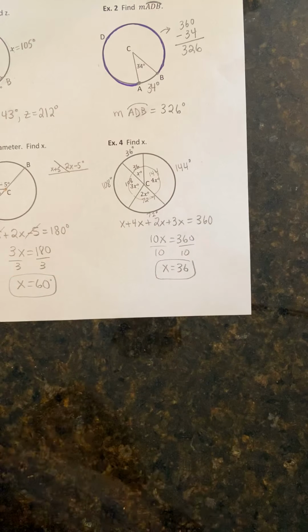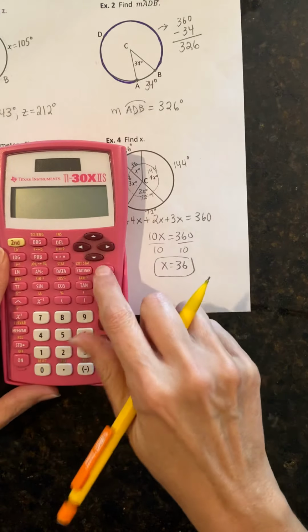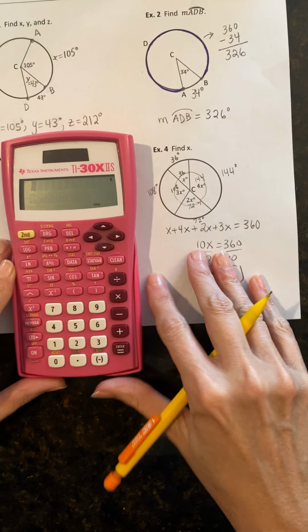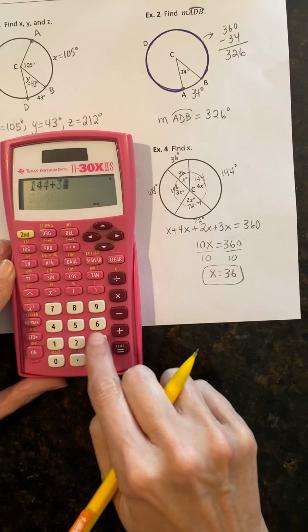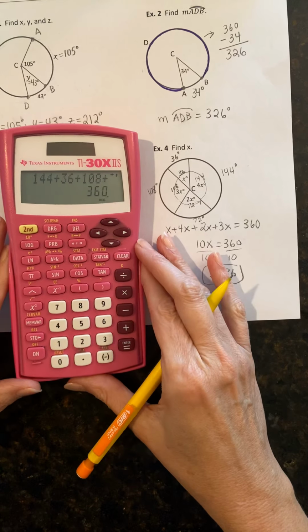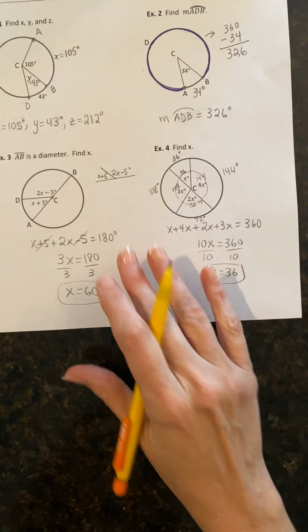And if you want to double check on a question like this and make sure you're right, all those should add up to be 360. So 144 plus 36 plus 108 plus 72. You get all the way around the circle, 360 degrees.